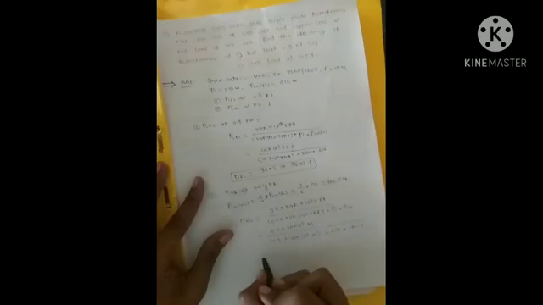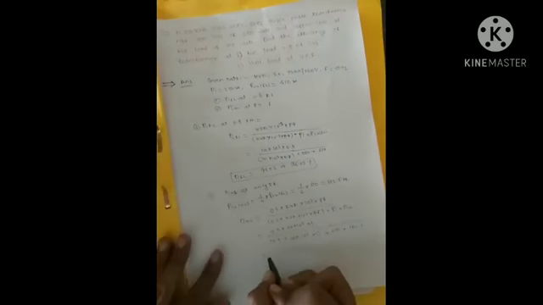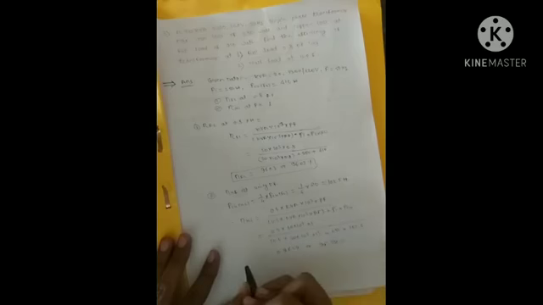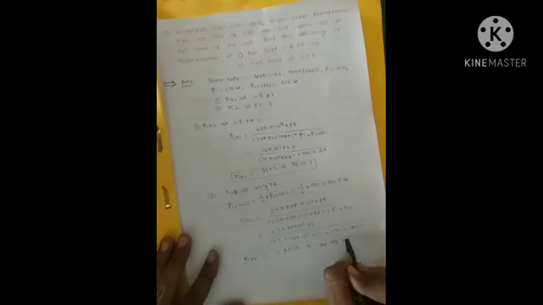So after calculating this we will get the answer 0.9659, or 96.59%. It is the efficiency at half load.